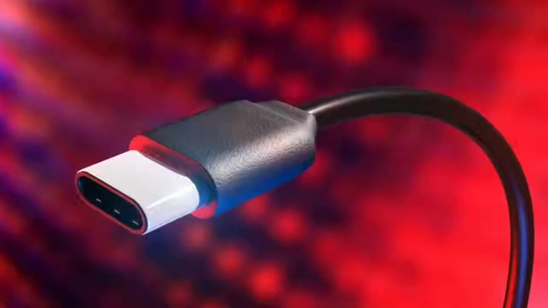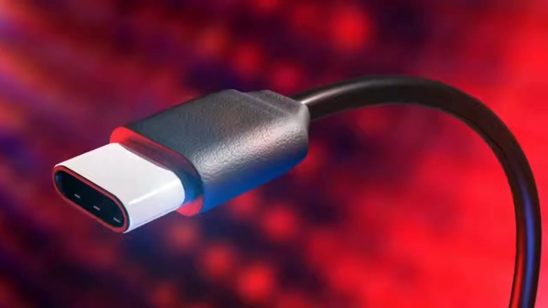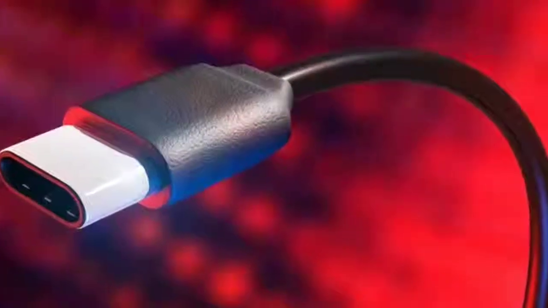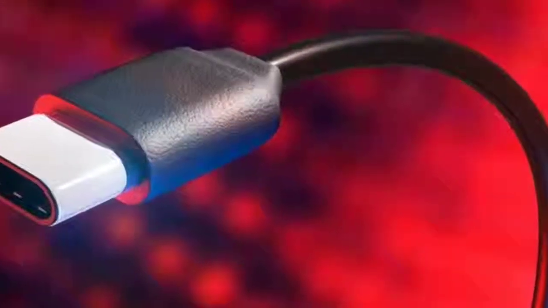Furthermore, the USB 4.0 will support a maximum data transfer rate of 40 GB per second over 40 GB per second certified cables.